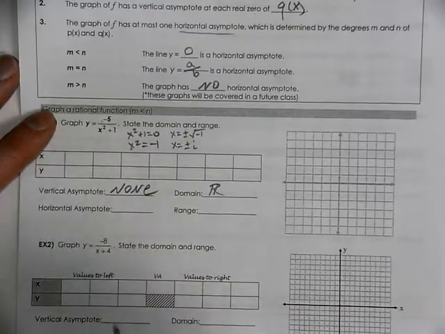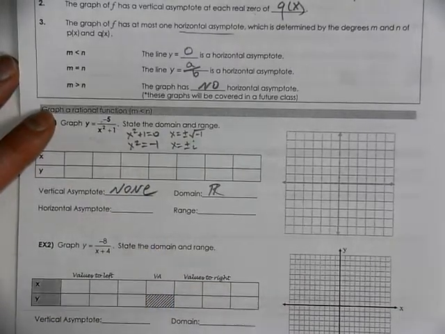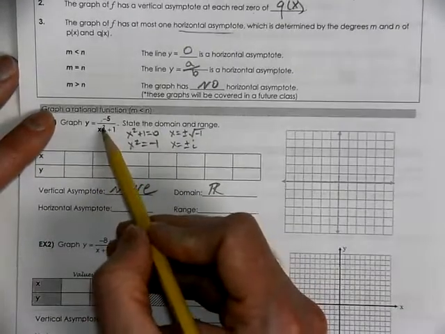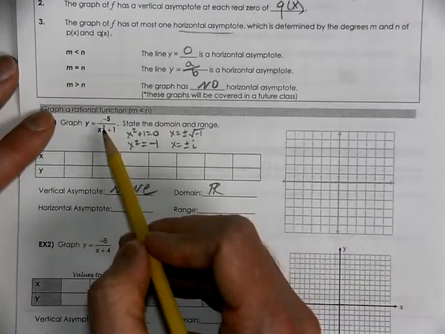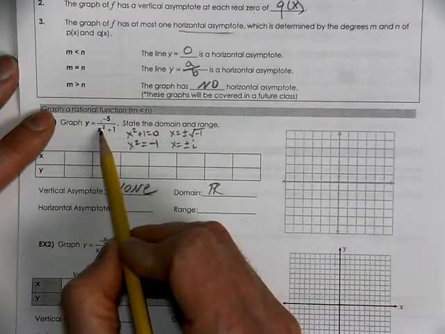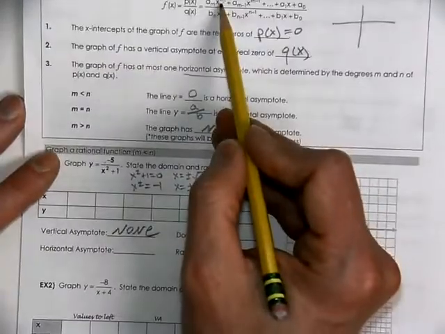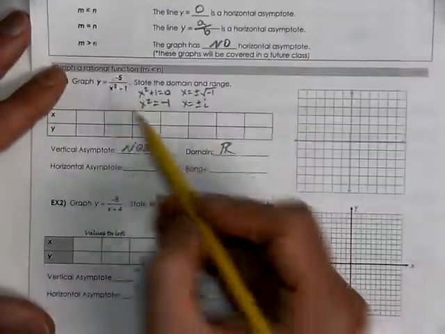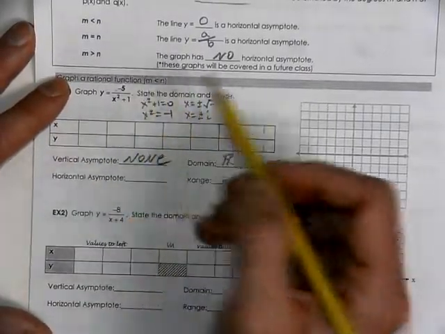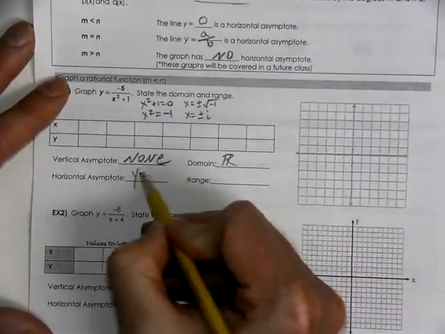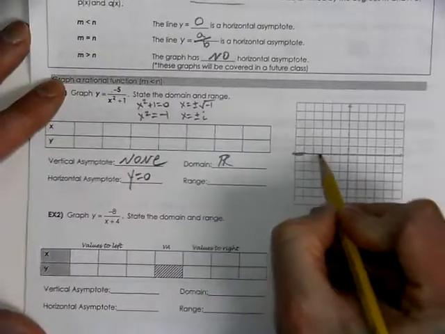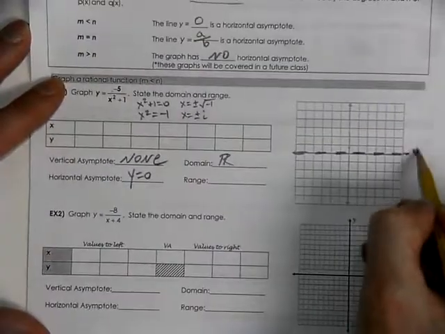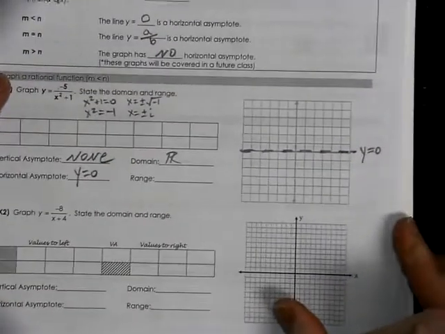There is no x there, so that's the same thing as x to the 0 power. Down here we have x to the 2 power. So the m, which would be the degree of the top, is smaller than the degree of the bottom. So we know that our horizontal asymptote is going to be at 0. We are never going to reach 0. And we label that on our graph.